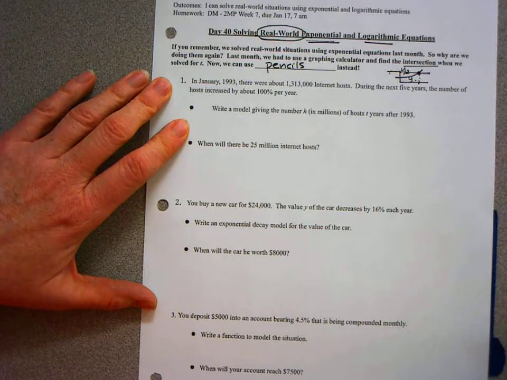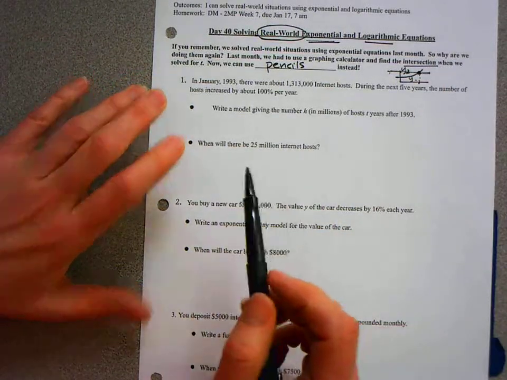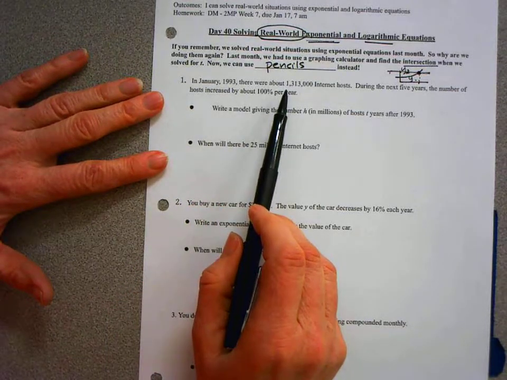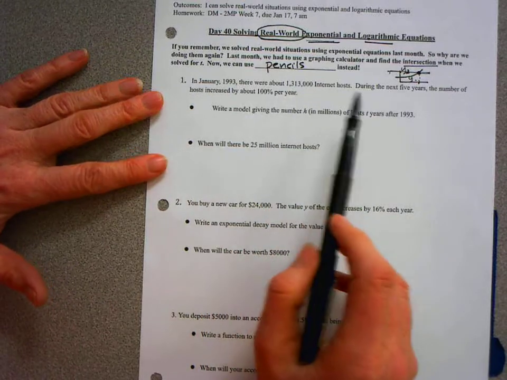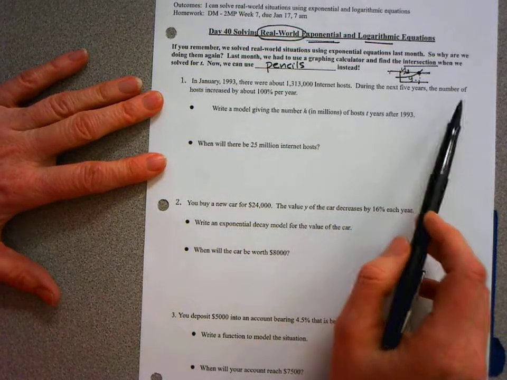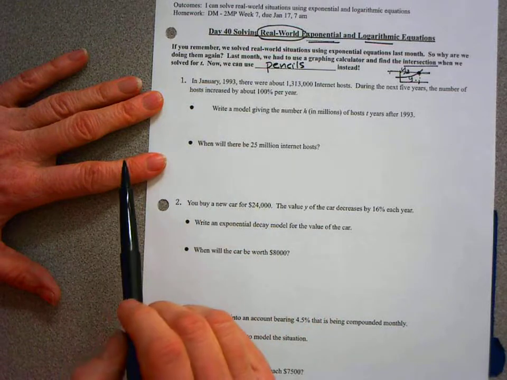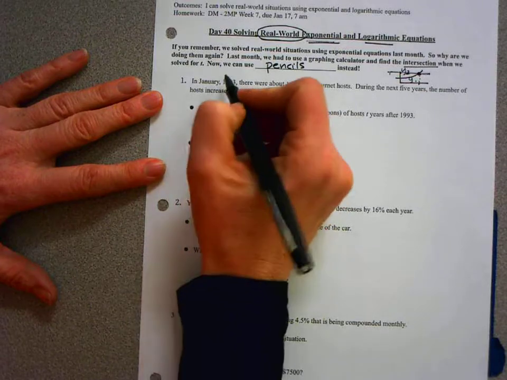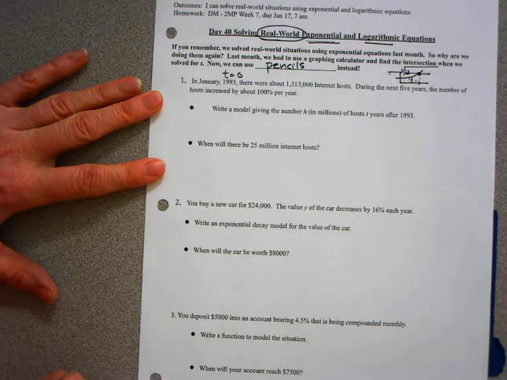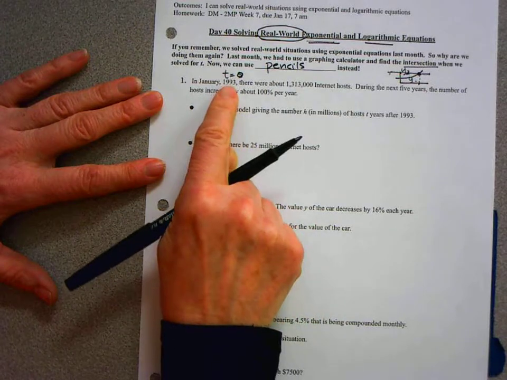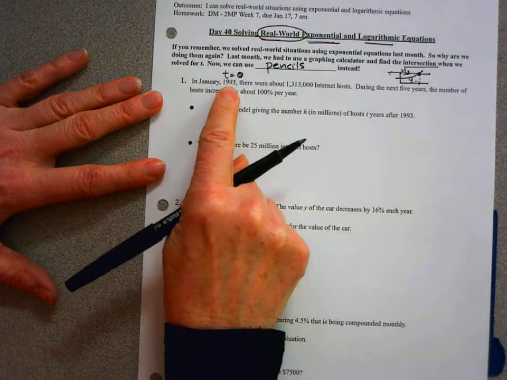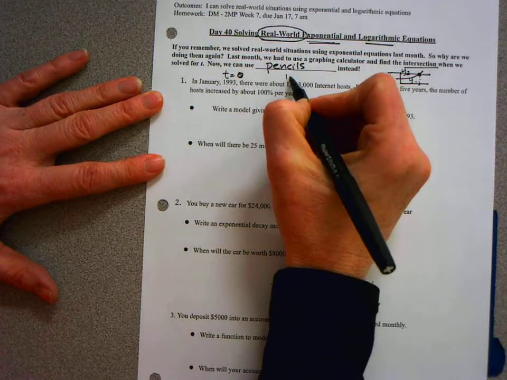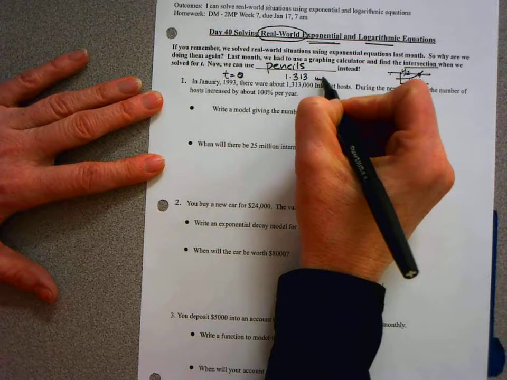Okay, so first problem. In January 1993, there were about 1,313,000 internet hosts. During the next 5 years, the hosts increased by about 100% per year. So a couple things should come to mind. First of all, whenever it gives us a date, we have to say, okay, t equals 0 is 1993. So if we're asked when, we relate it to 1993, t is 0. Now, there were about, okay, this is over 1 million. So we're going to refer to this as 1.313 million, instead of all the zeros.